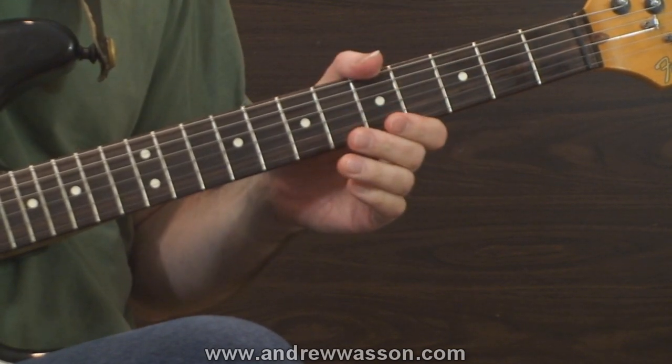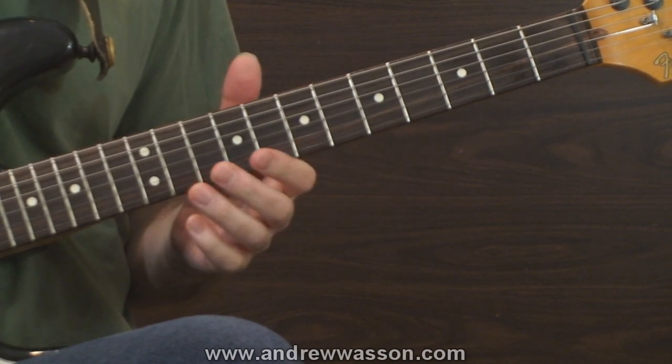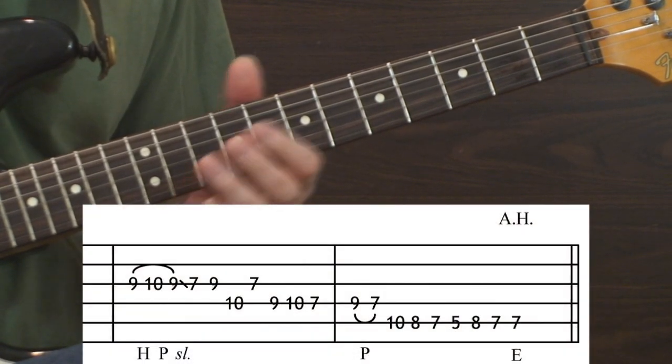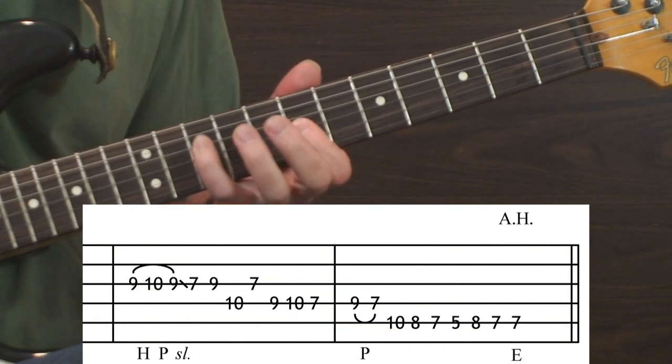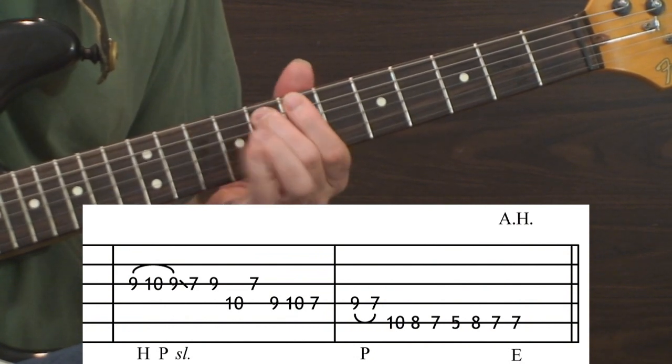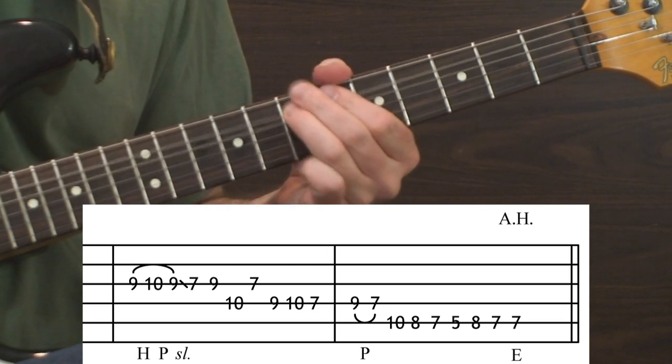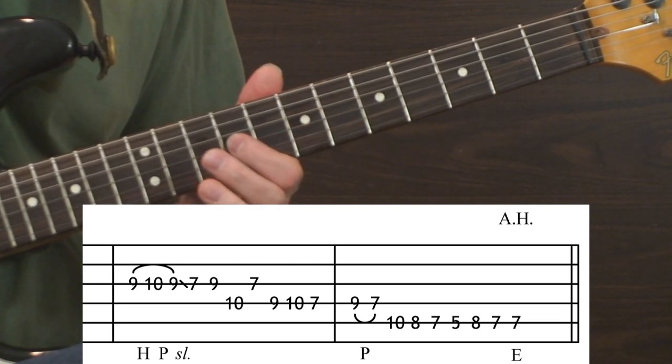Okay, so now the idea at this point is we're going to play a guitar lick out of E Phrygian mode. The guitar lick's going to sound like this. So let's just run through that slowly.